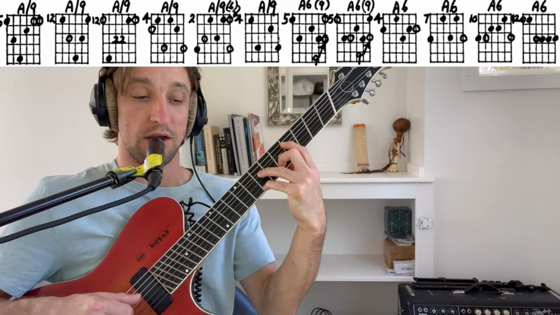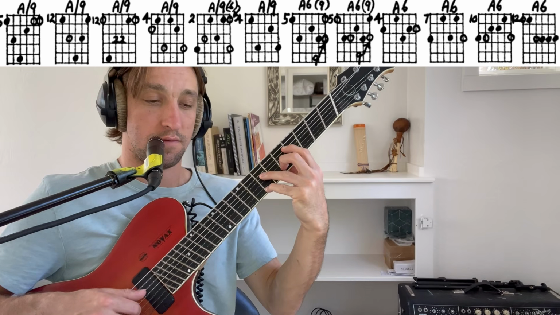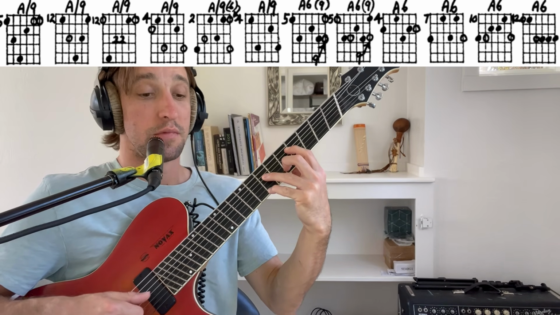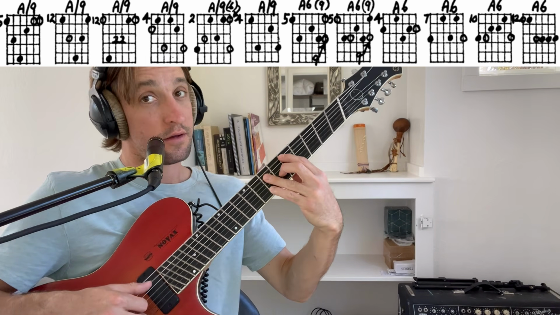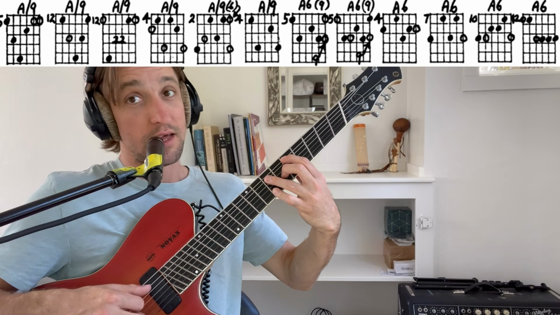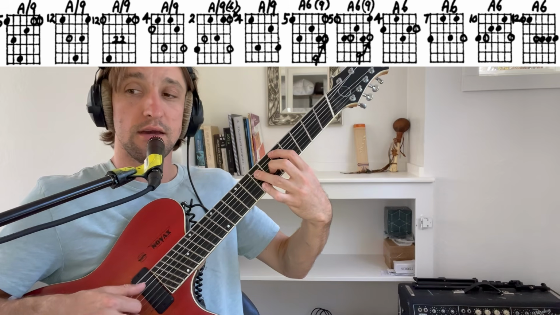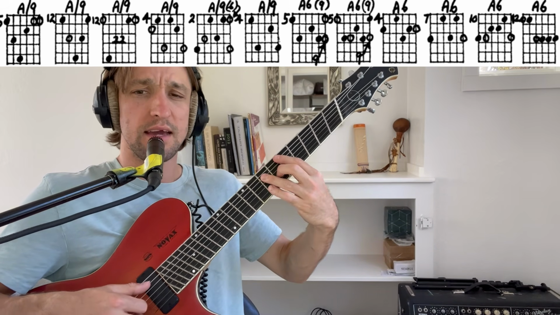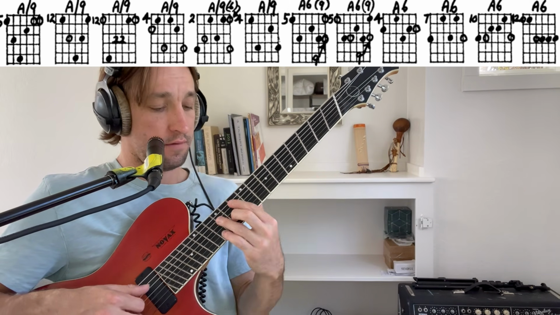Our A major add 9 there. Moving along, what's next? Here we go. A6, like so. And your pinky can bar to get that 9 up there. Nice one.